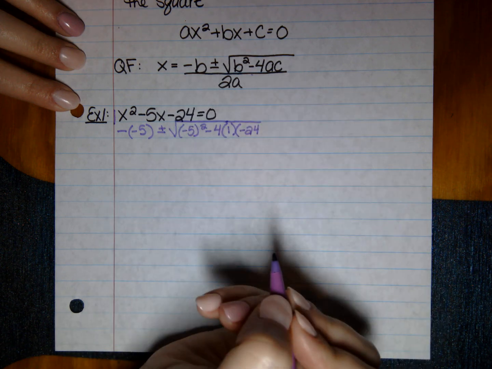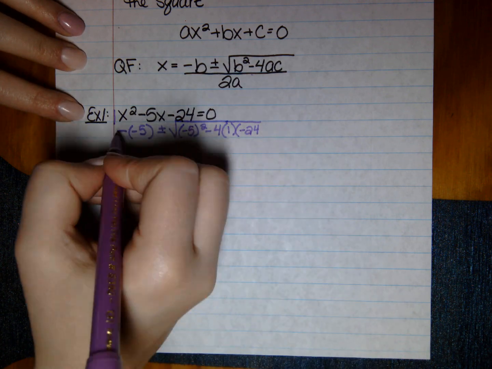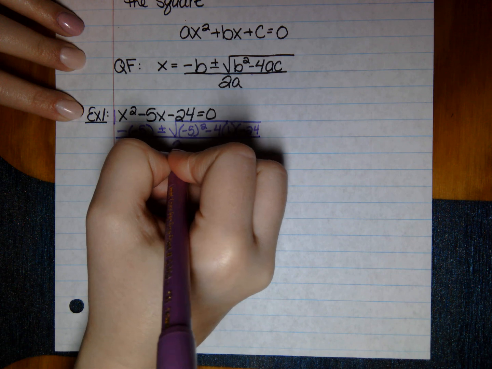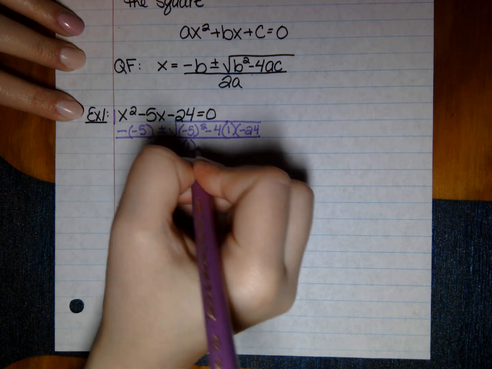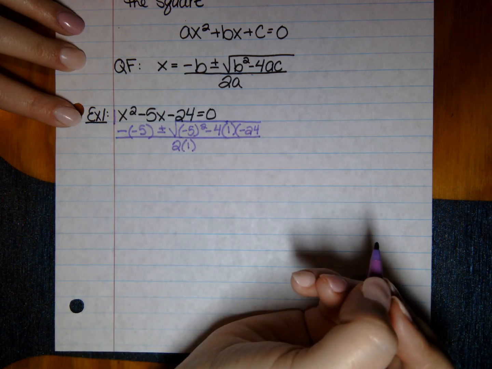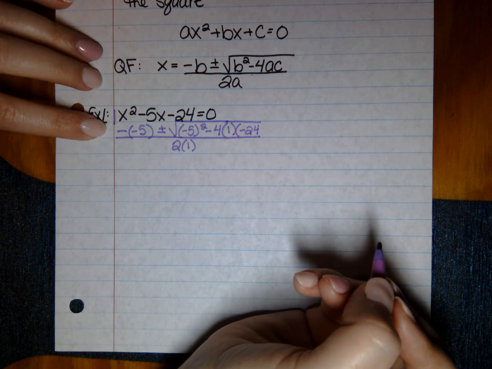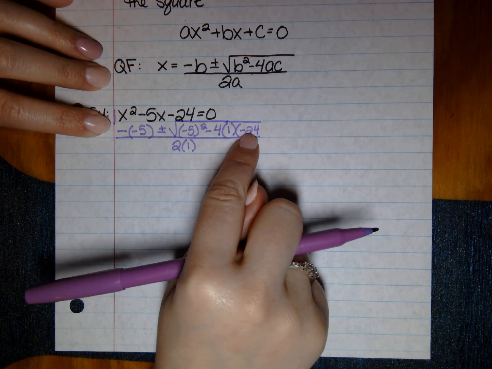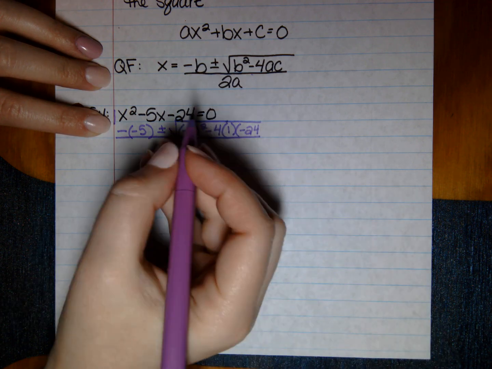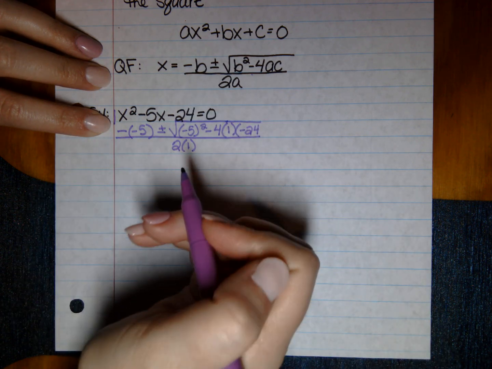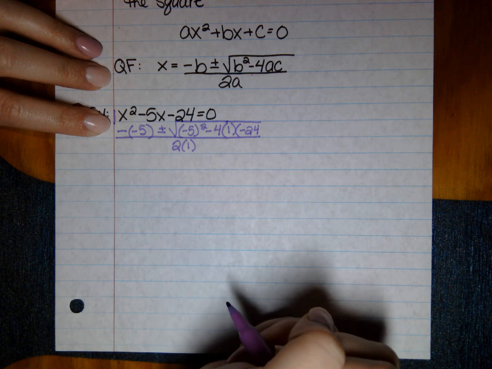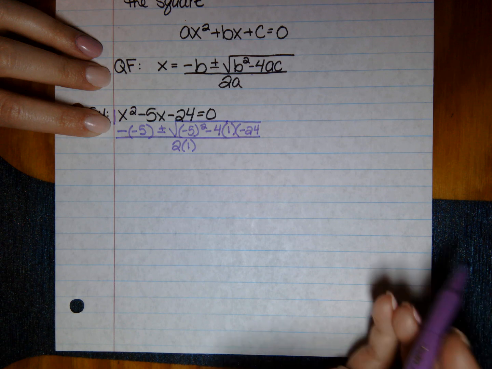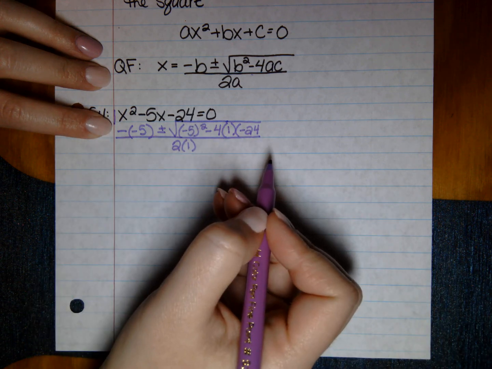So that's all underneath my radical sign, or the square root. And then I'm going to divide the whole thing by 2a, which is 2 times 1. So when I start by solving this whole radical, remember your order of operations. You don't have to show every individual step, but make sure that you're doing the multiplication before the adding and the subtracting. Don't just work left to right.